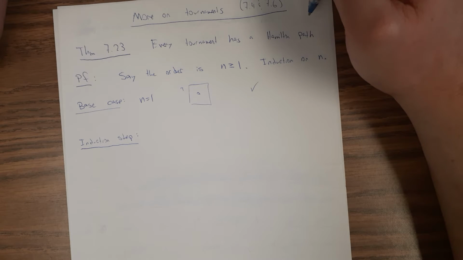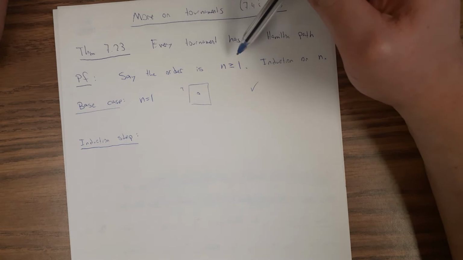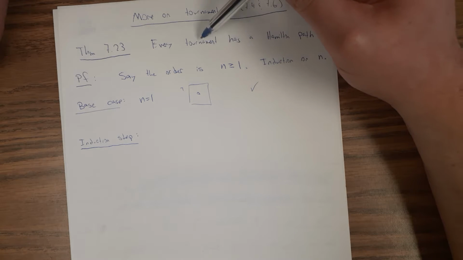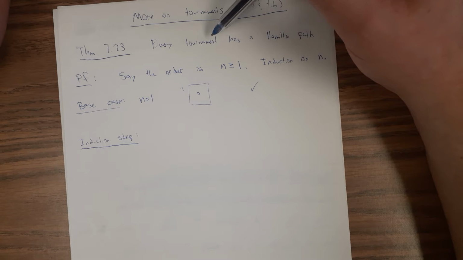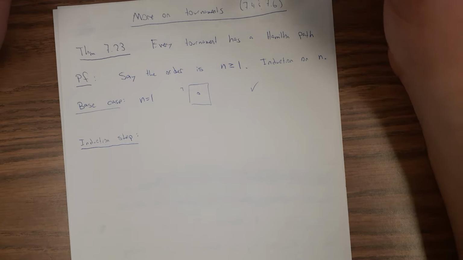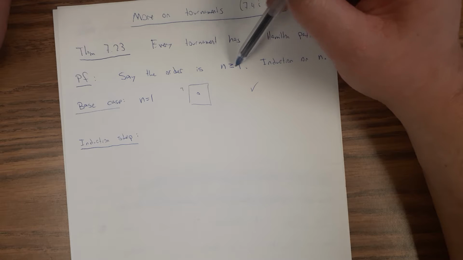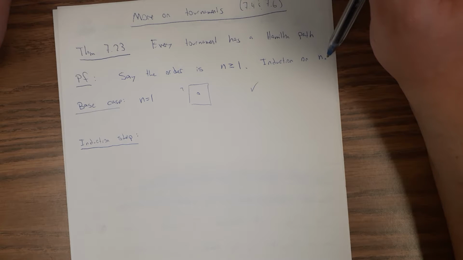So that's the theorem, and so let's prove it. Let's say we're talking about a tournament of order n, and n is at least 1. For graphs and digraphs, we only consider ones that have at least one vertex. So the order is at least 1, and we're going to do a proof by induction on n.